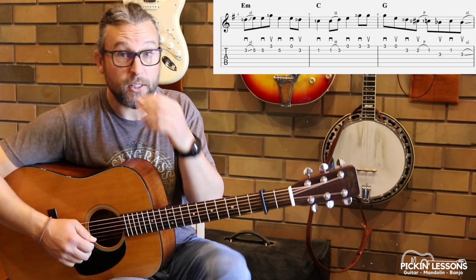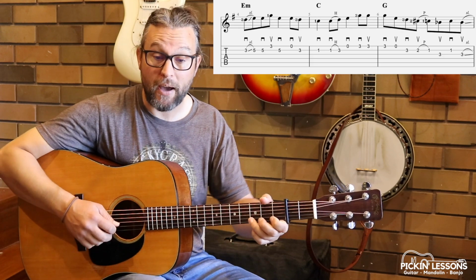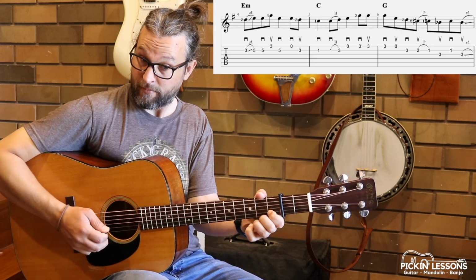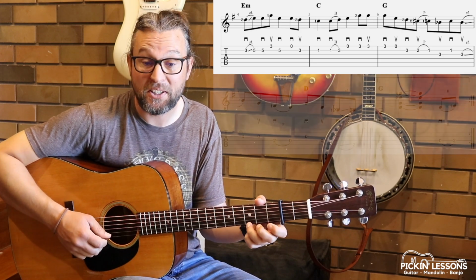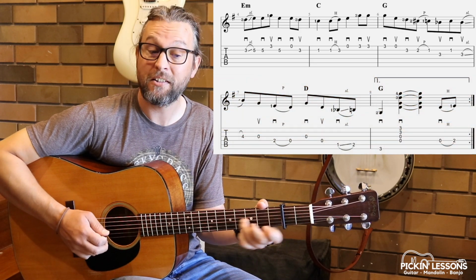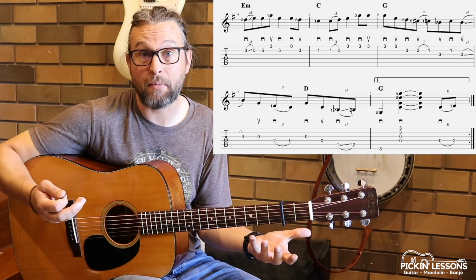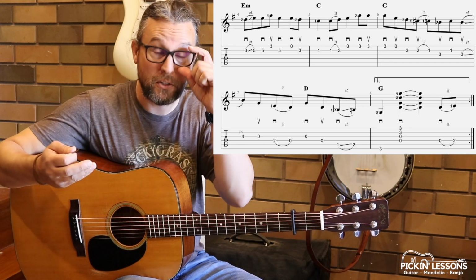Now, measure 6. We've got this sort of bluesy lick in here. We've got a chromatic passage. I really like that lick. I use that one a lot myself. It's a great lick. It's come up in other arrangements I've got on picking lessons as well. It's a great little lick.